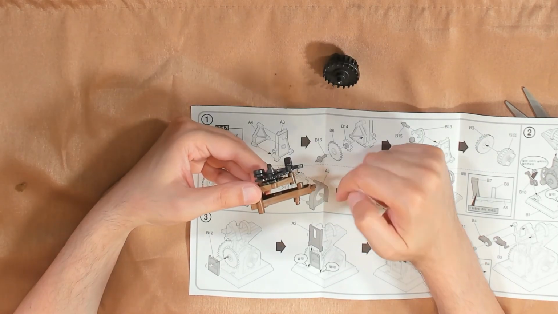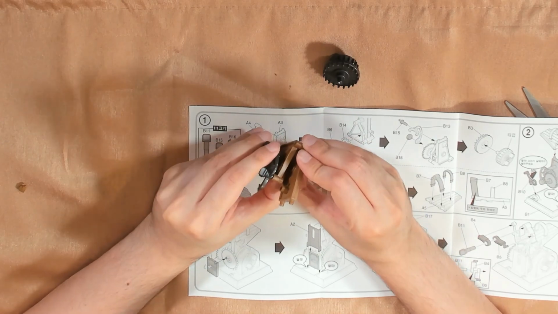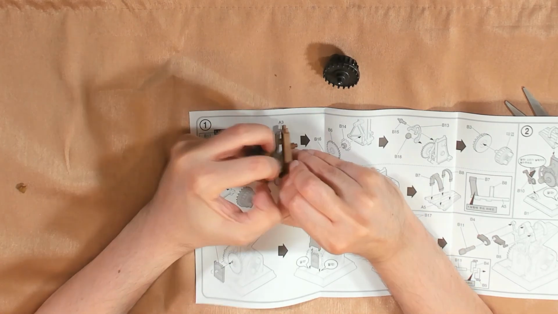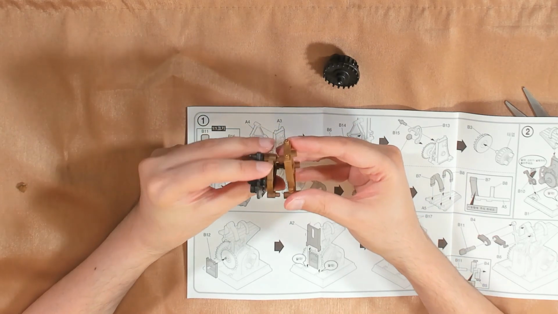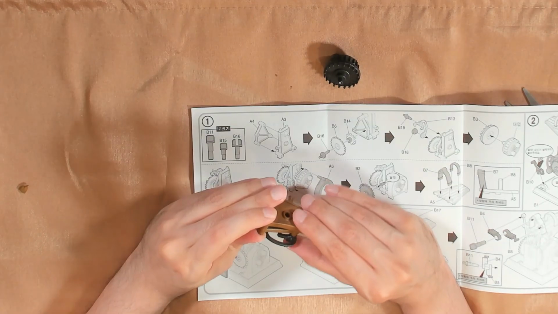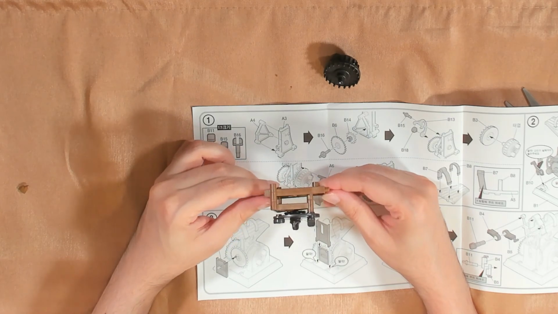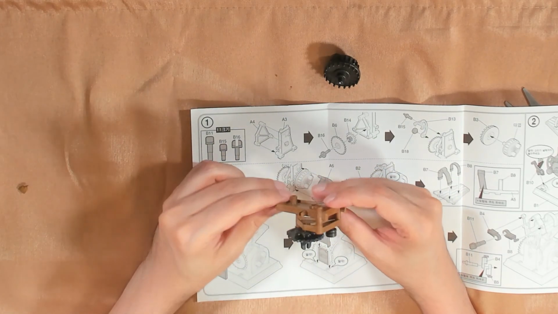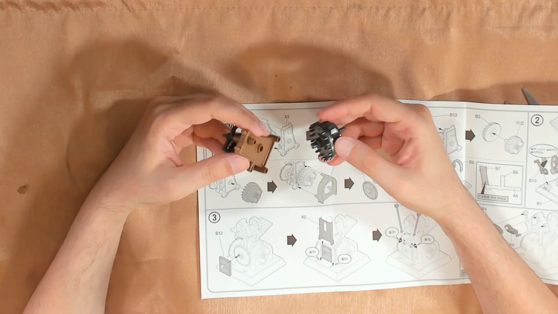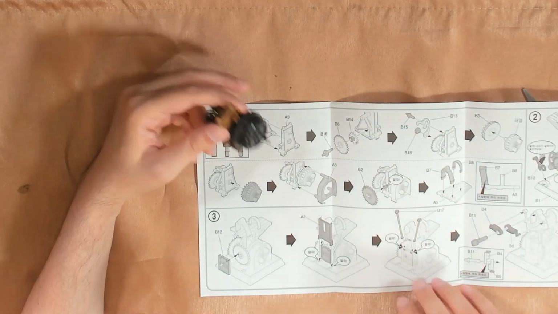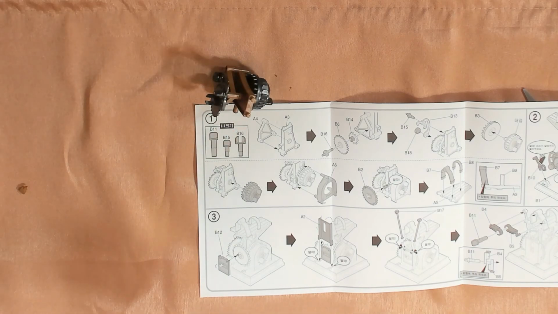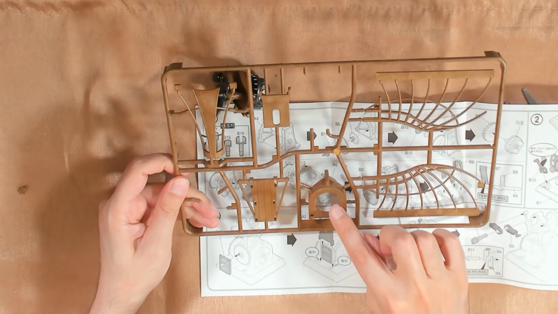These two are not aligned, so my mistake, but I think it's an easy fix. Okay, so this goes backward. Now it makes sense. This looks so correct right now. Now, spring mechanism to go in the assembly. Now, another part, A6, which is this guy.